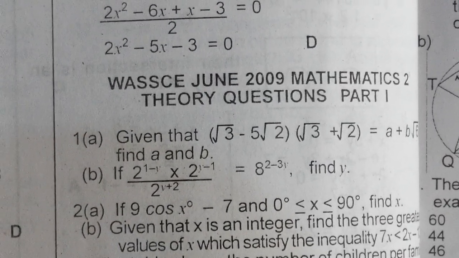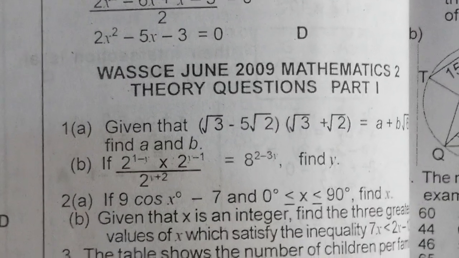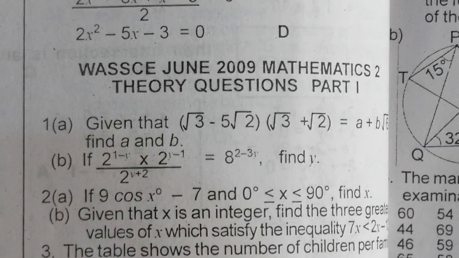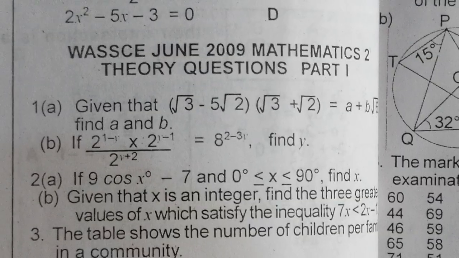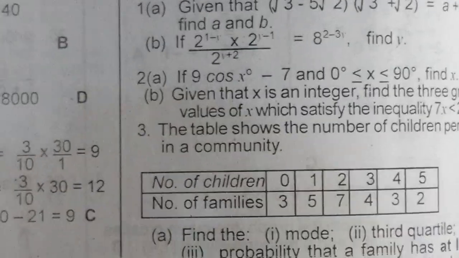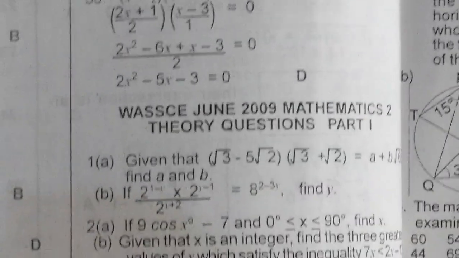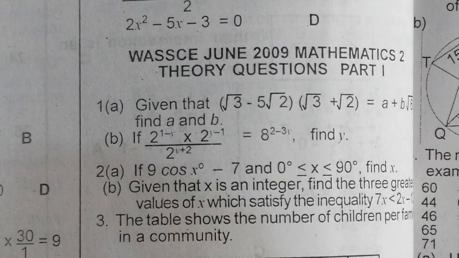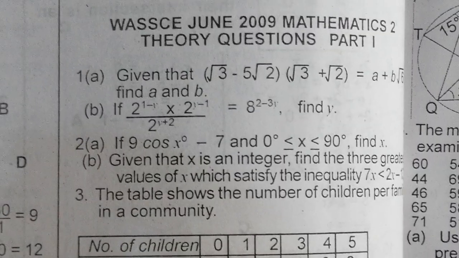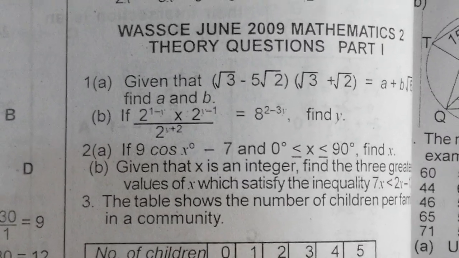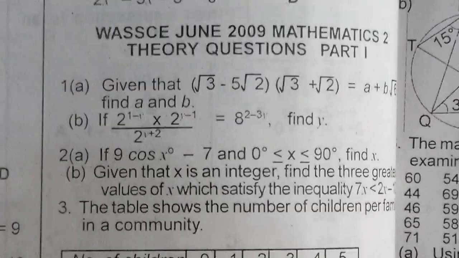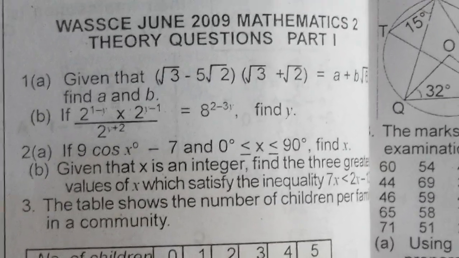So this is related to surds because you need to multiply this in surd form to get the equivalent of a plus b. That should also be noted. Like I said, it can come in different ways. In this case, they want you to find a and b. So anyone with no surd will be a, anyone with surd will be b. And if you want to multiply surds, multiply inside with inside, multiply outside with outside. That is something we should note.